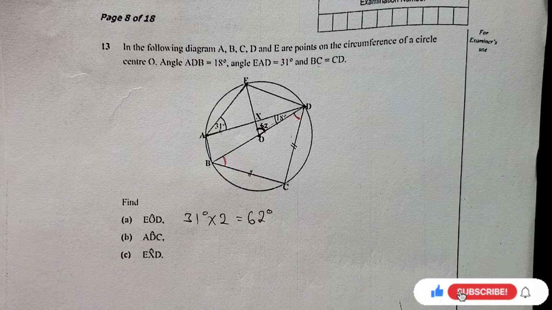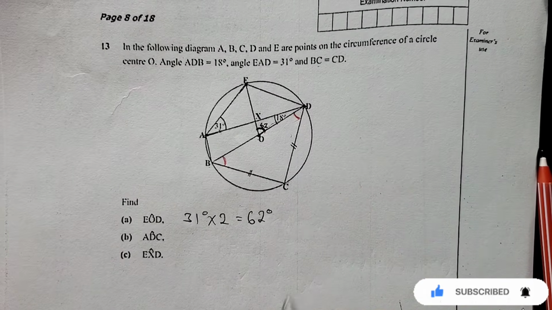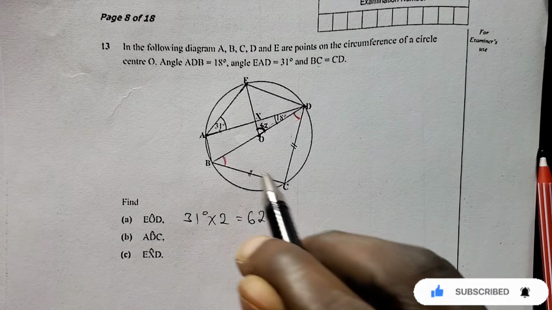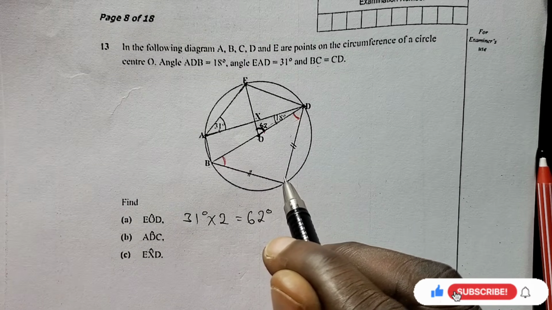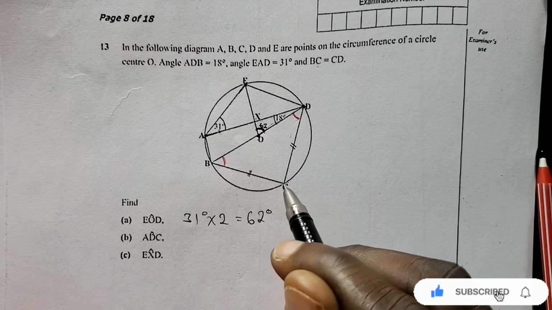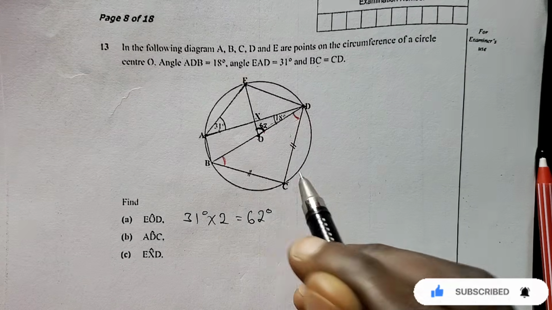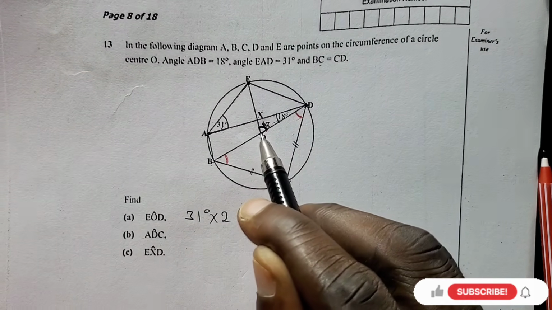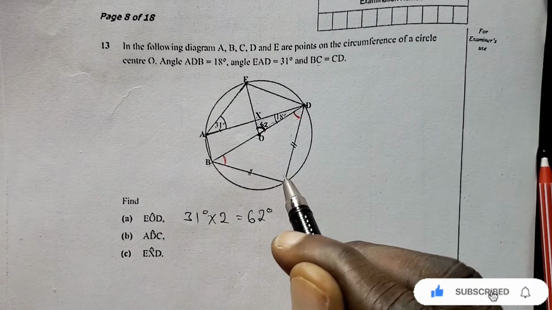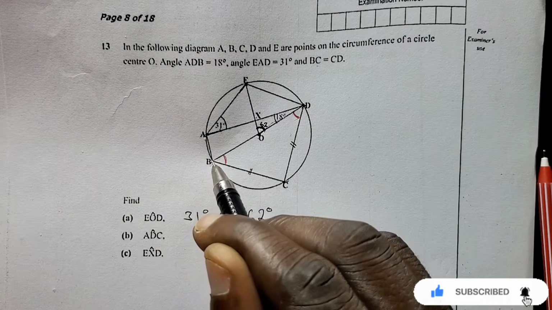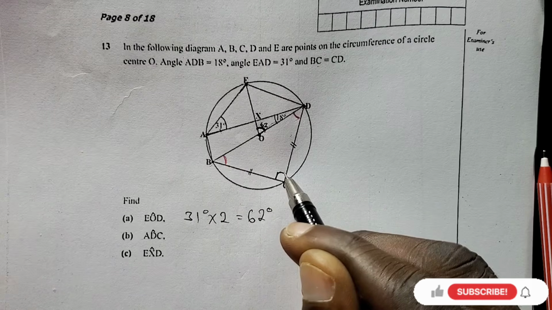What's the first thing you need to do when solving this question? Understand that an angle in a semicircle is 90 degrees, as long as it touches the circumference of the circle. Since this is the center, BD is the diameter, so the angle which arises from B and D is 90 degrees.